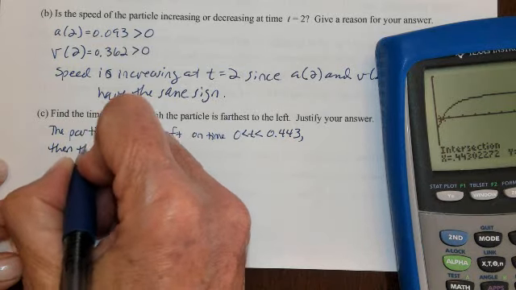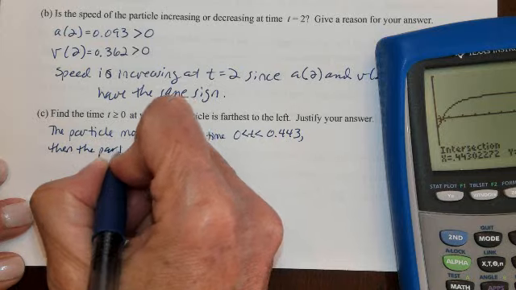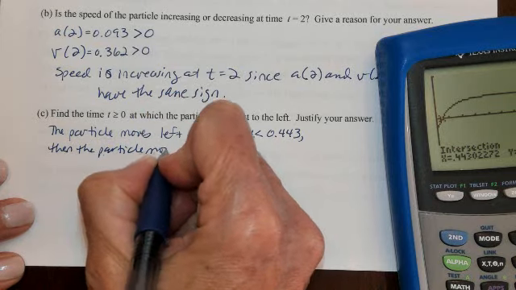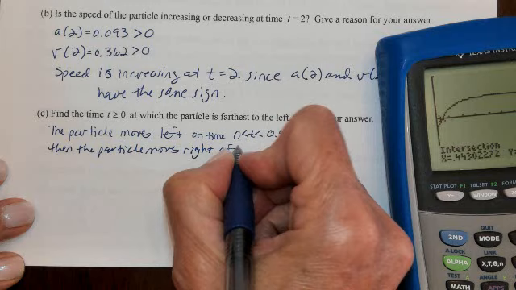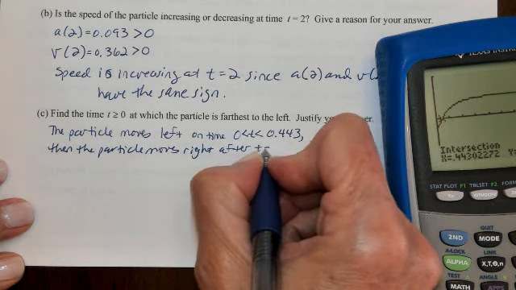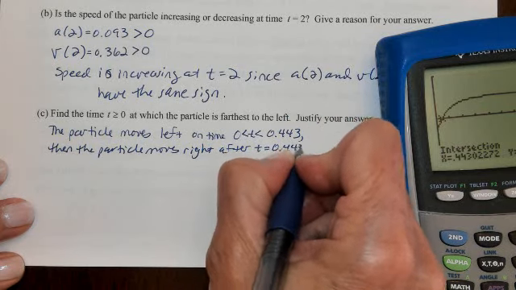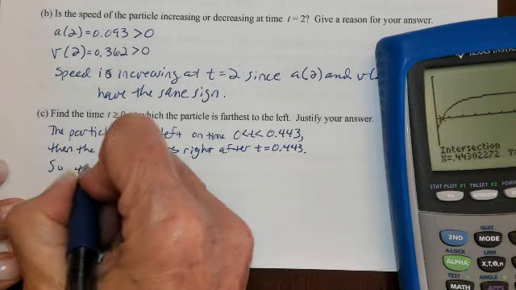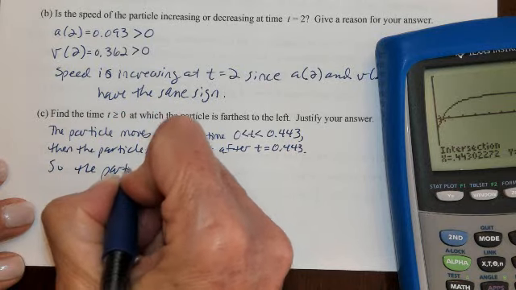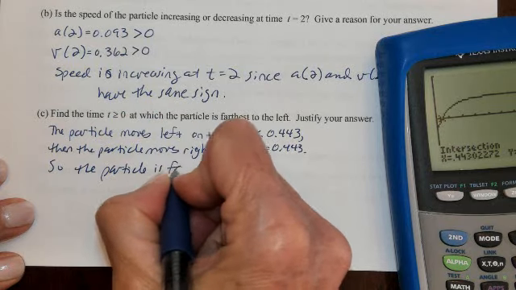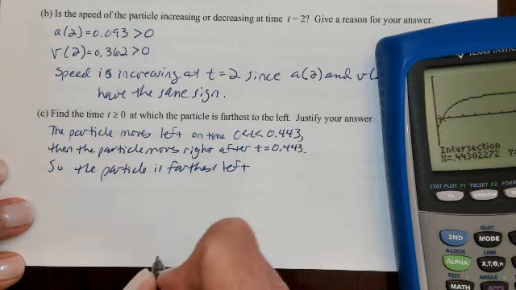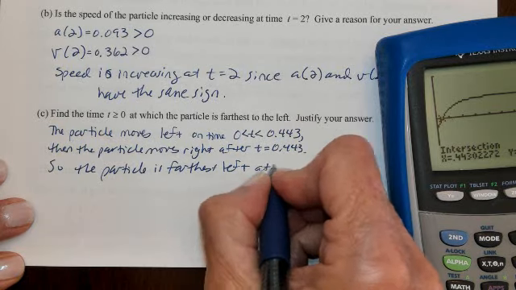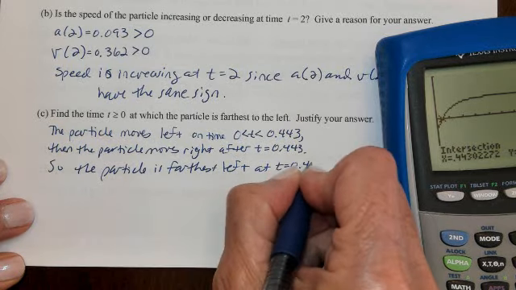Then the particle moves right after t equals 0.443. So the particle is farthest left at t equals 0.443.